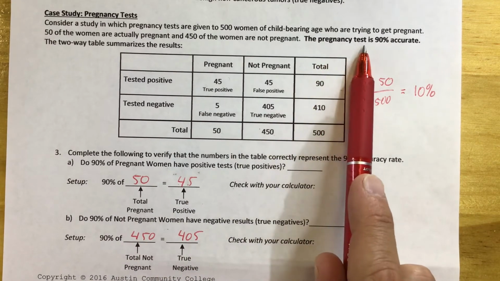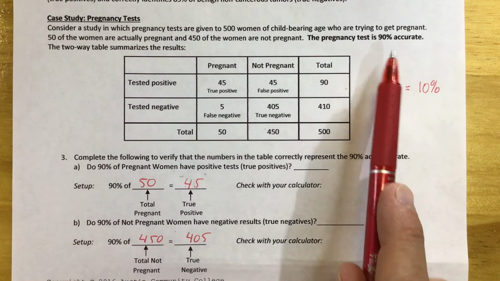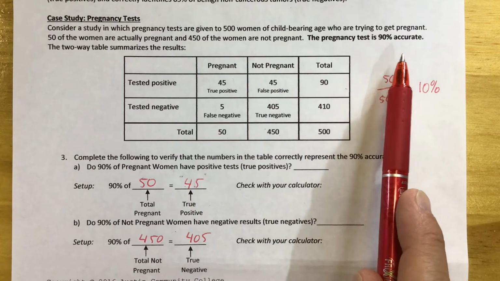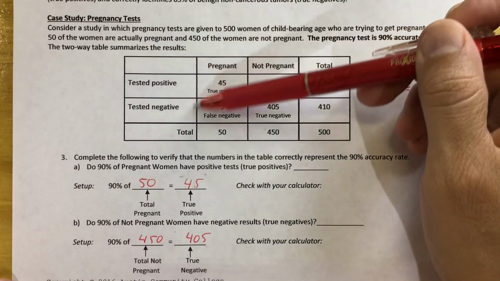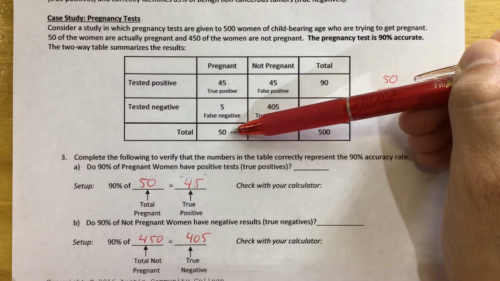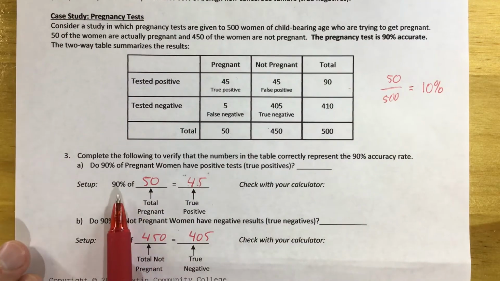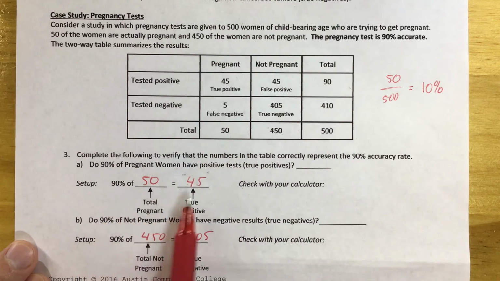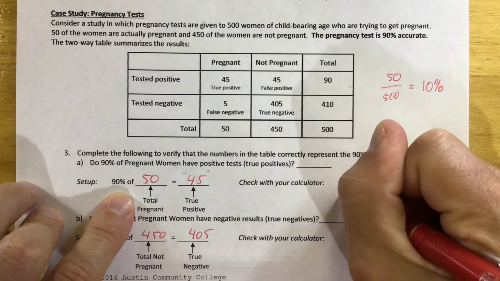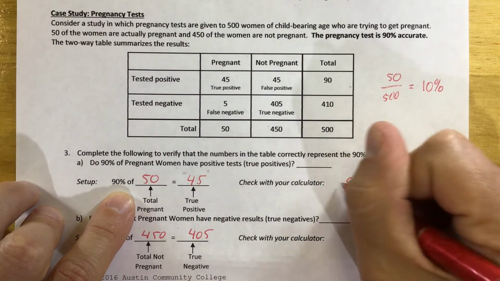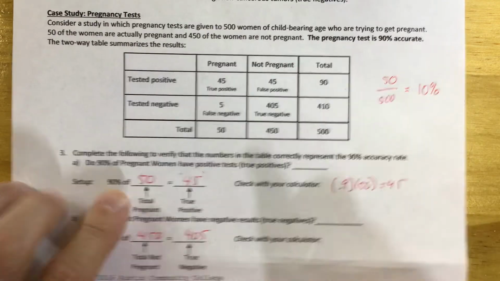All right, the pregnancy test is 90% accurate. So this is sort of like the advertisement that goes with it. It says 90% of the time we're going to get this right. So in this case, what it means is that of the women who are pregnant, of just those 50, 90% of the time it's going to get it right. Okay, and we're going to look at that calculation here. If we take 90% of 50, we're going to end up getting 45. Remember, all we need to do is change that to its decimal form. So we take 0.9, multiply it by the 50, and you get back 45.